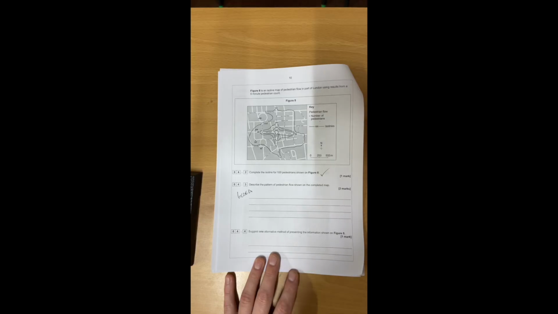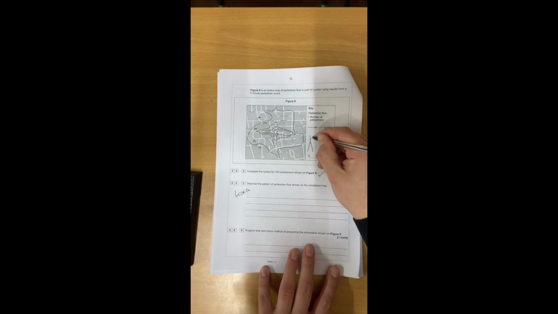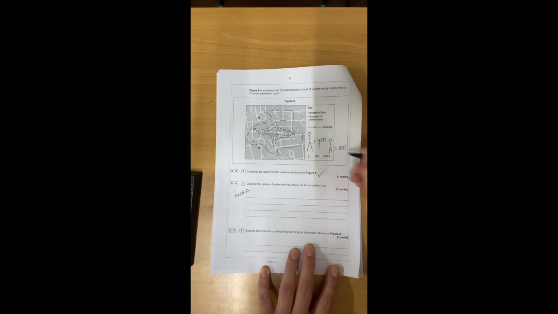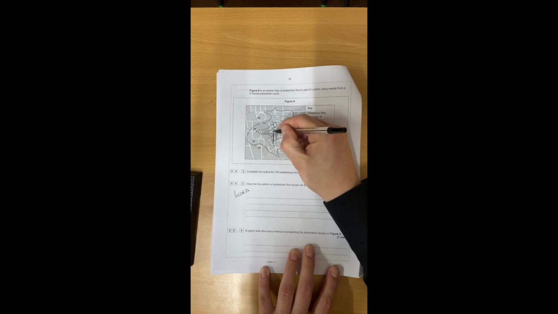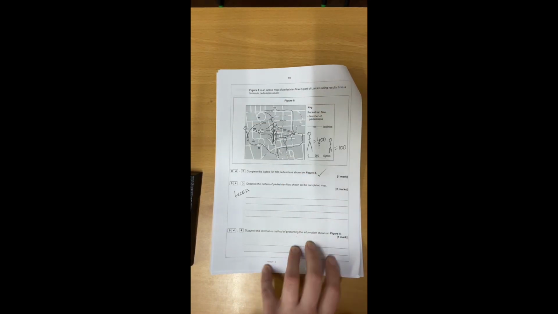You could potentially, I would just stick with that, to be honest, because when you start using other methods, it's going to get confusing. But what you basically show is a bigger stick person equals more people, and a smaller stick person equals less people. So in the centre, you'd have a big stick person, and around here, you'd have a smaller stick person. Okie doke.